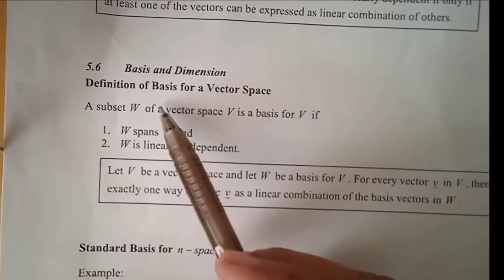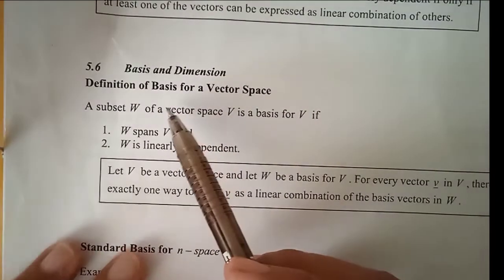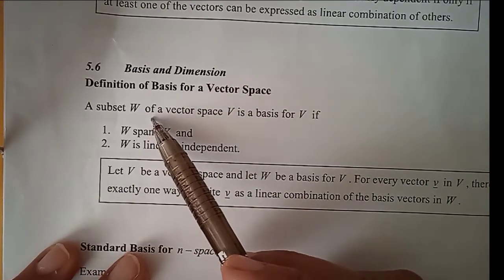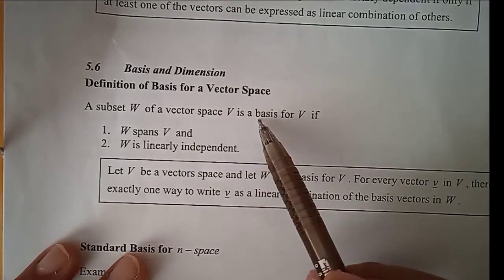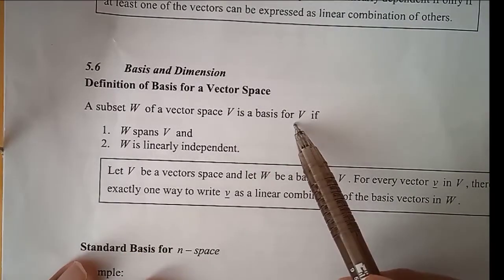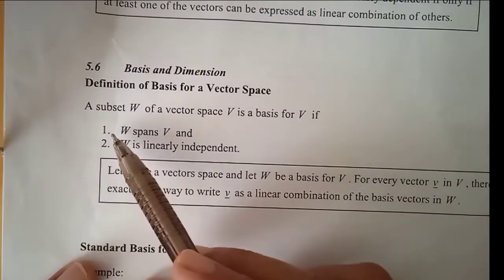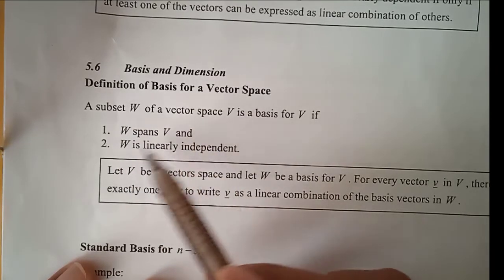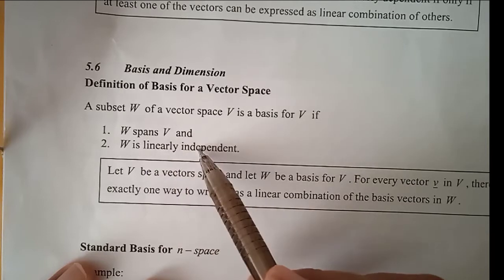Okay, 5.6, basis and dimensions. Definition of basis for a vector space: a subset W of a vector space V is a basis for V if, number 1, W spans V, and second, W is linearly independent.